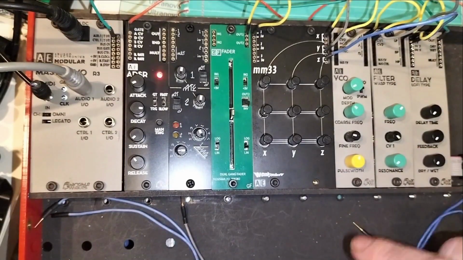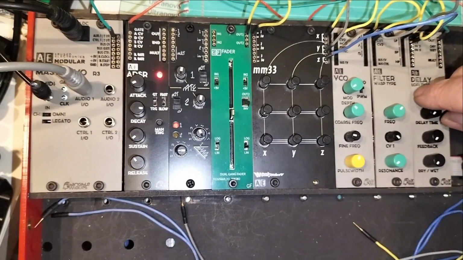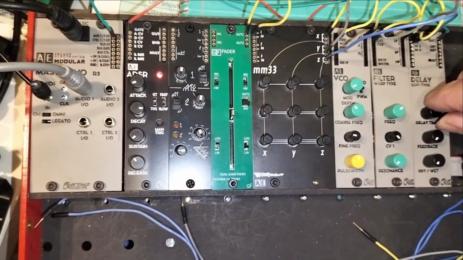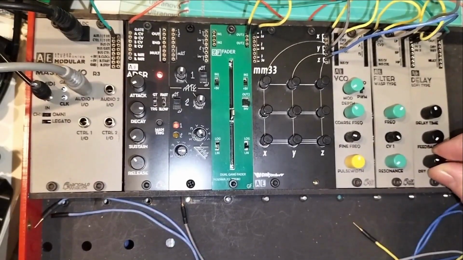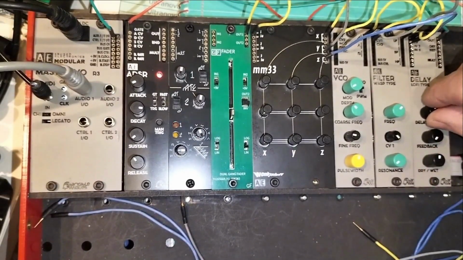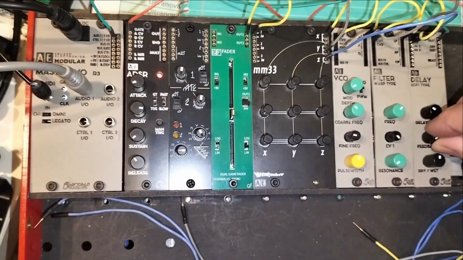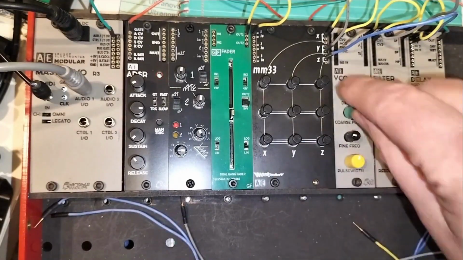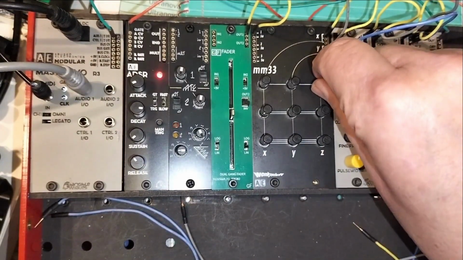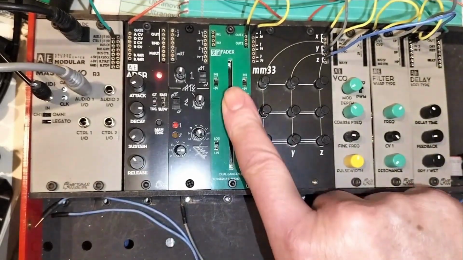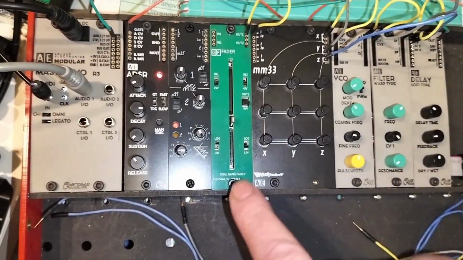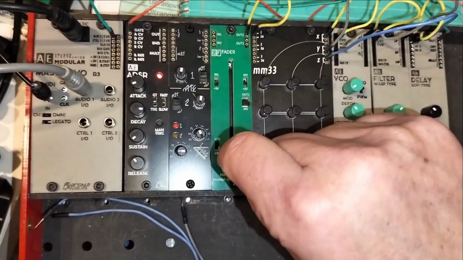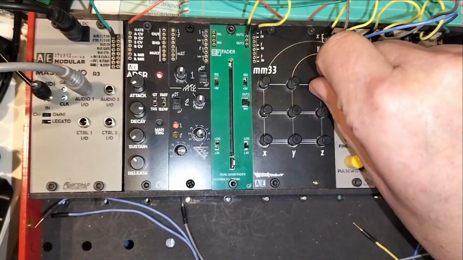Then just to show you, we'll turn up the delay. So if I now turn up pot C, it's a bit more subtle, but it's important.